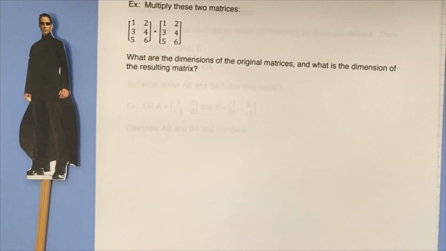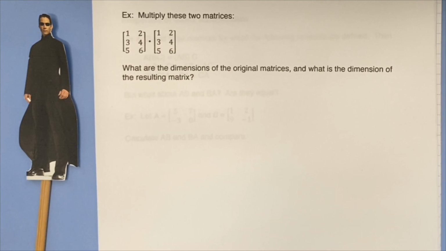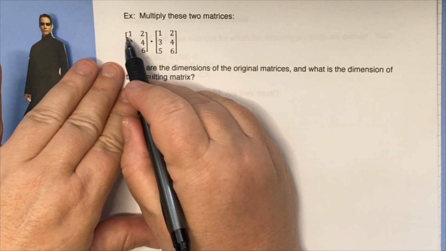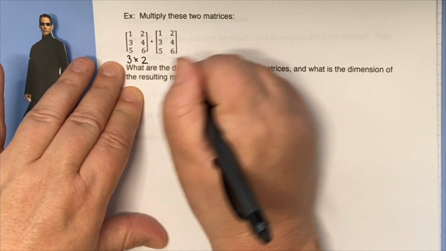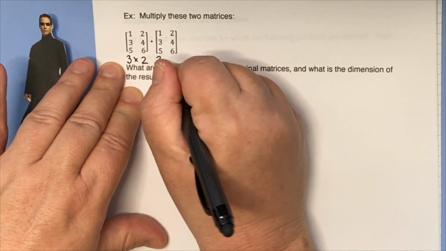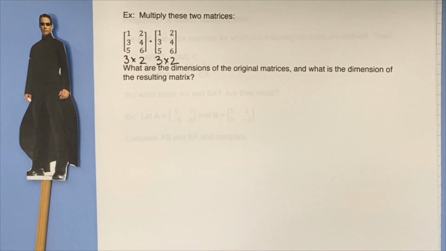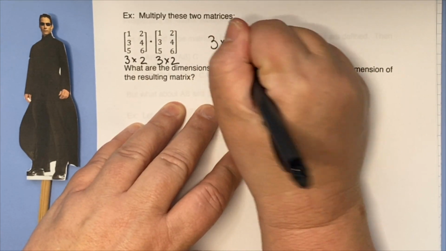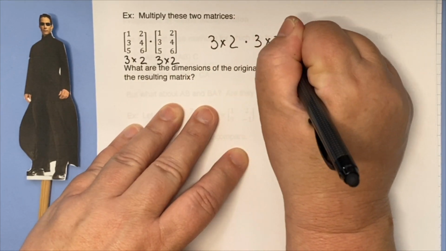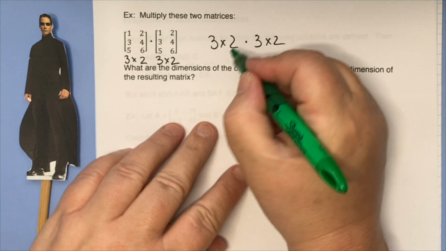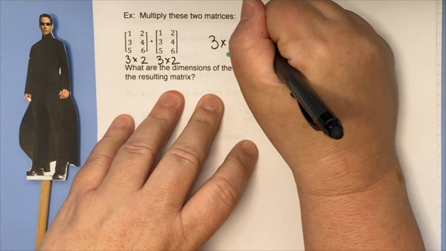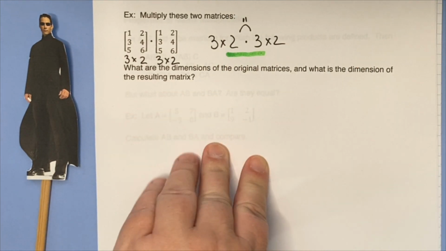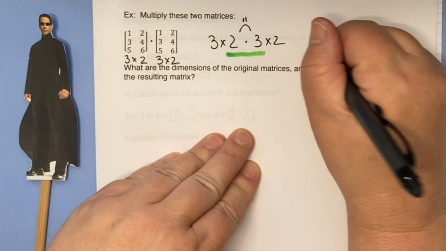Okay, next up, let's multiply these two. Okay, what is the first thing we do? First thing we do is check the dimension. 1, 2, 3. 3 rows times 2 columns. And this one's 3 rows times 2 columns. And then we say 3 by 2 times 3 by 2. And we say, oh no. Oh, sadness. I can hear the gnashing of teeth from here. These can't be multiplied.